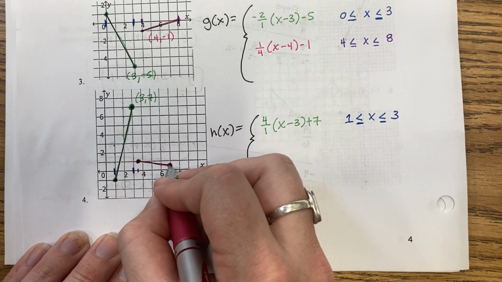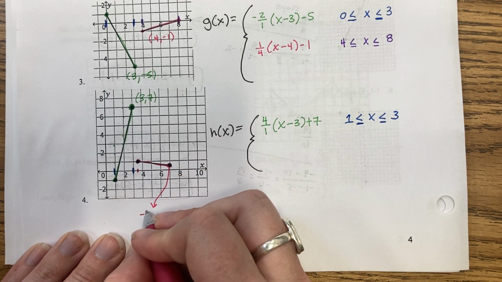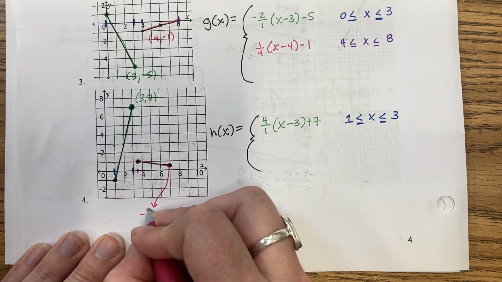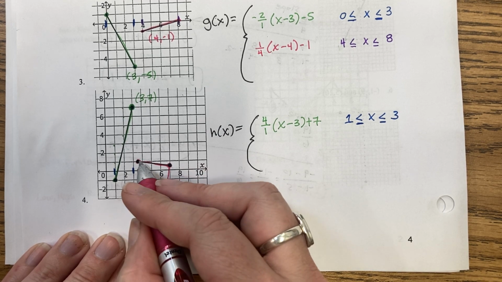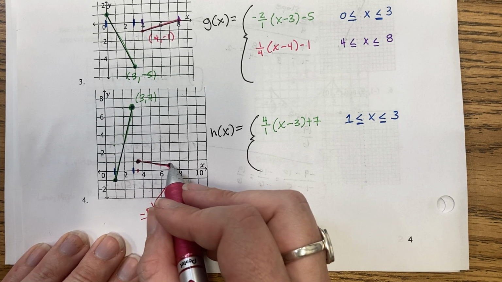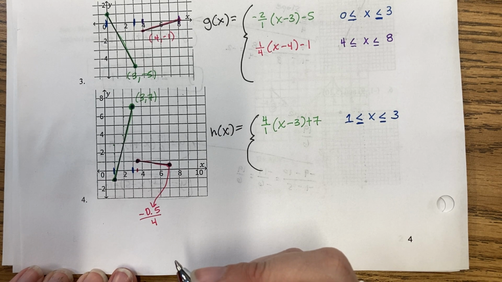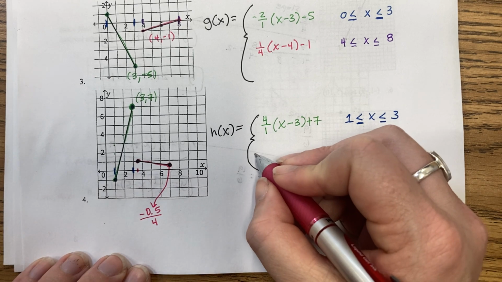I'm gonna do this one off to the side so I can enter it on my calculator. It's going down 1/2. I'm gonna use down 0.5 over 1, 2, 3, 4. I'm just gonna write it that way.